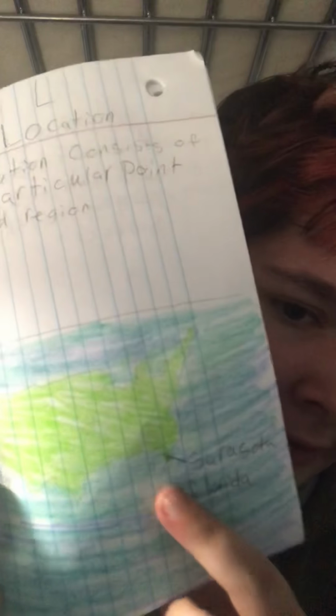L is for location. Location consists of a particular point in a region, but it's a bit more broad than a specific point. It's just general. On my diagram, my location was Sarasota, Florida, because I live there.